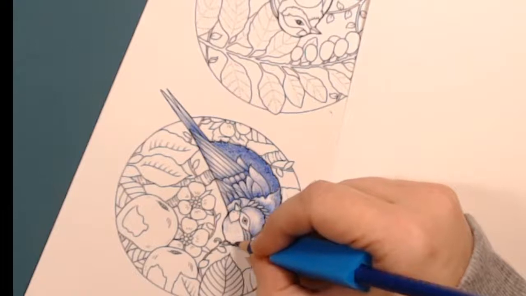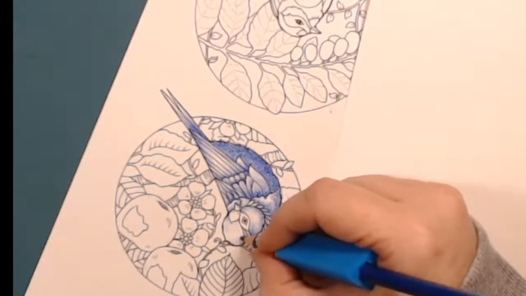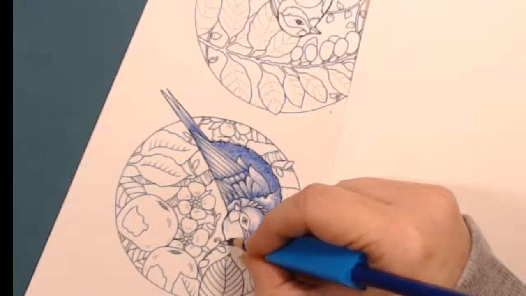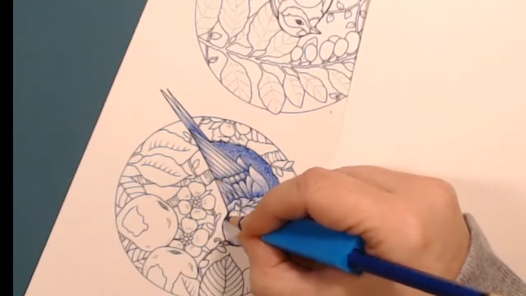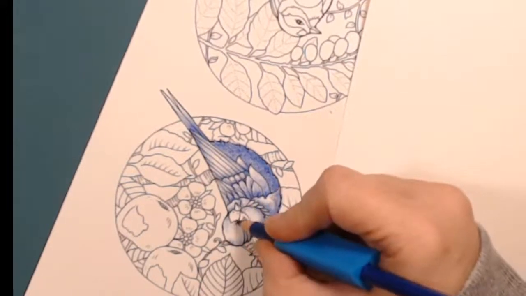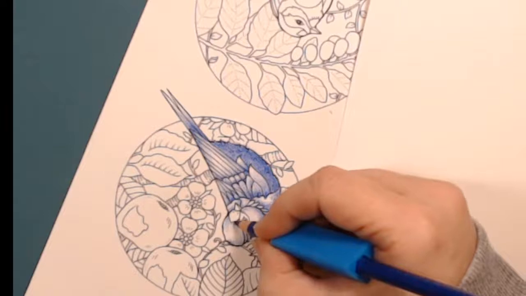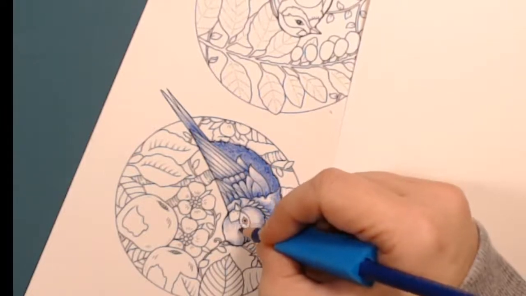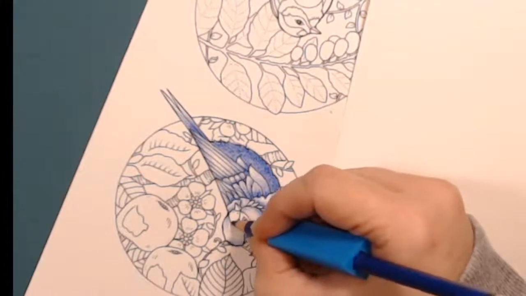You could just keep layering and layering, and it can take it. I really have to get up close when I'm doing these fine little sections.